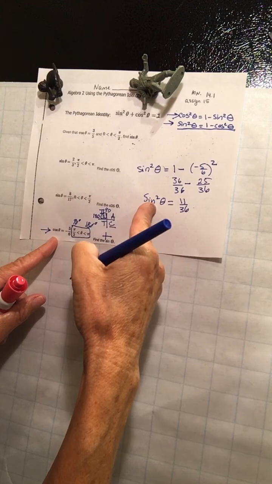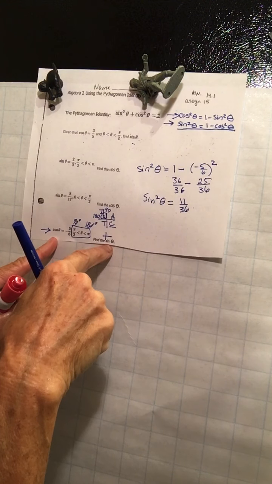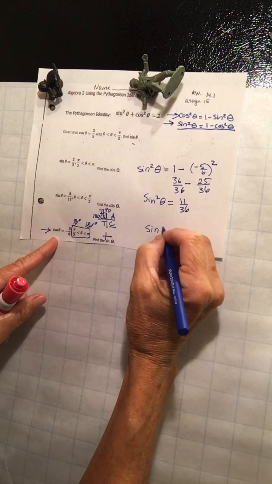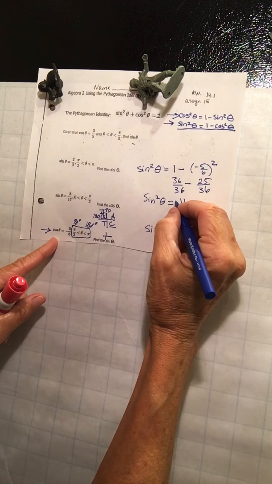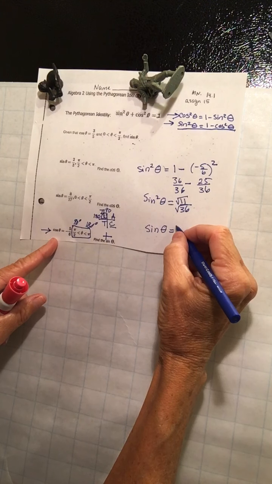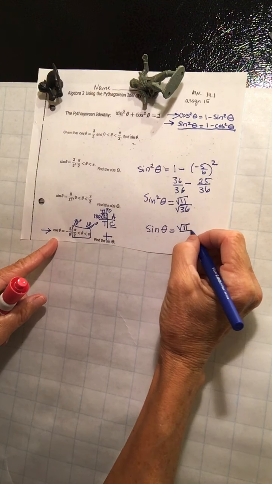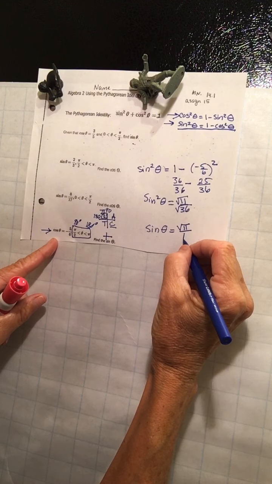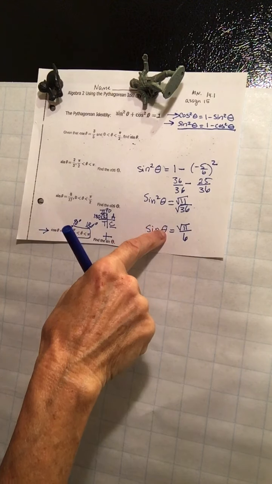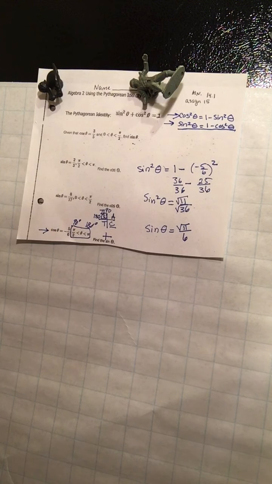And then to get sine by itself, because we're looking for sine, I square root both sides. So I get sine of theta equals, when I square root, you can't square root 11. And then the square root of 36 is 6. Okay, and that's your final answer. And it's positive because it was in quadrant 2.